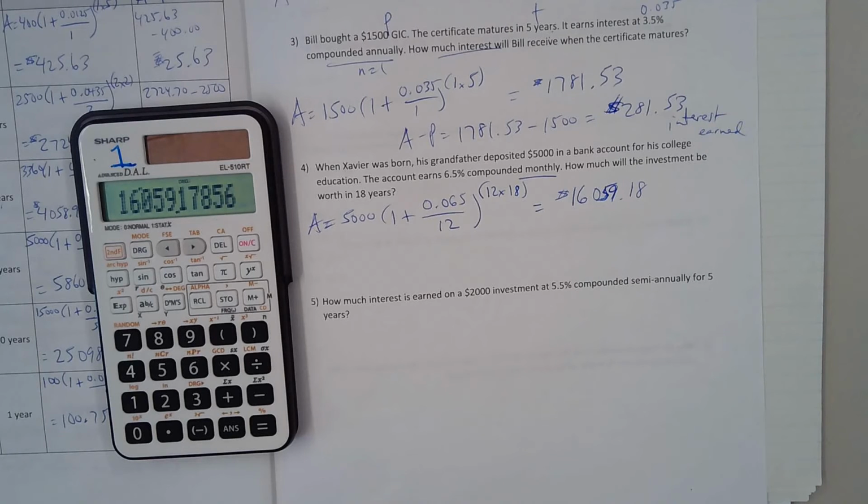5. How much interest is earned on a $2,000 investment? I'm going to speed up here and just start doing it. $2,000. 1 plus 0.055. It's semi-annually, so that's twice a year. So I'll put a 2 down there. And it's 5 years, so I'll put a 2 times 5 up there. So find the final amount first.